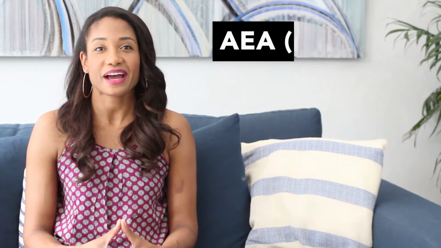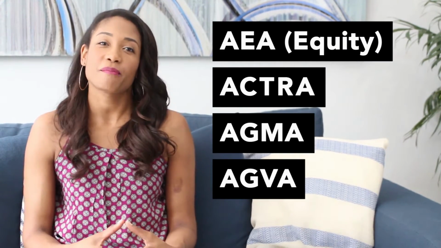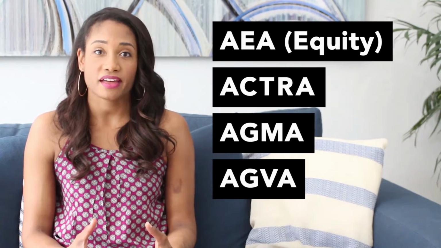Now the second way to join the union is to be a member of one of SAG-AFTRA's sister unions, and those are Equity, ACTRA, AGMA, and AGVA. Now, if you are a member of one of these unions and you've been a member for a year and worked as a principal under a principal contract at least once during that year, you are eligible to join SAG-AFTRA.